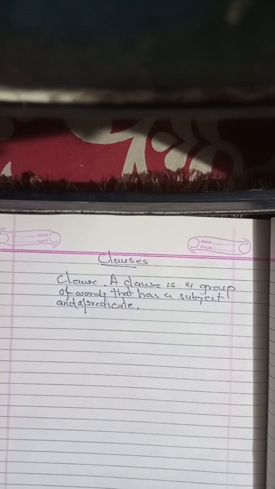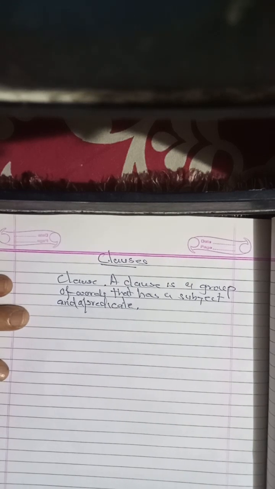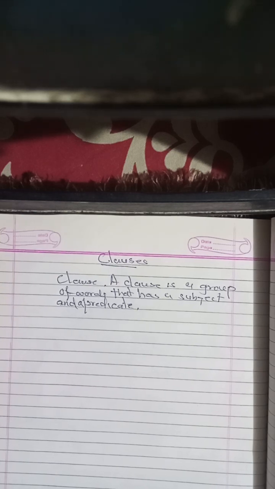Now this is a clause. A clause is a group of words that has a subject and a predicate. Please learn this. First you have to know this. Children are getting confused about what a simple sentence, a compound sentence and a complex sentence are.